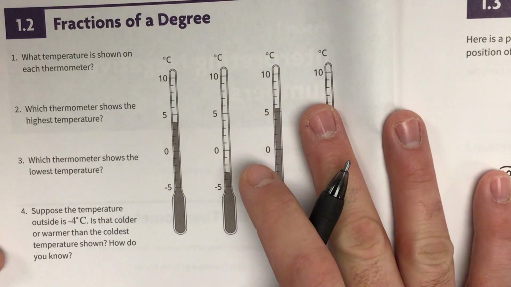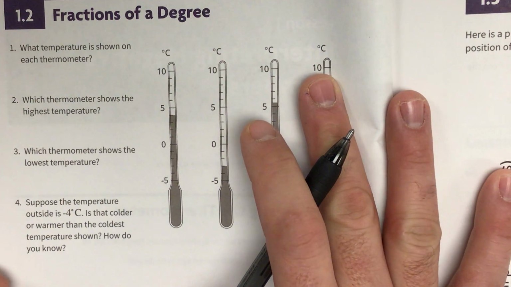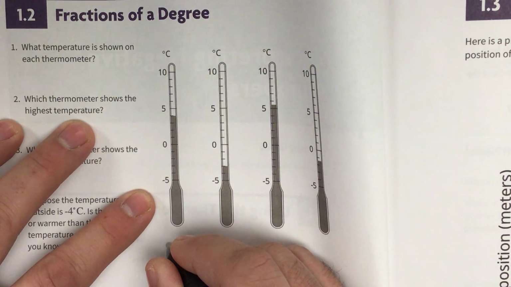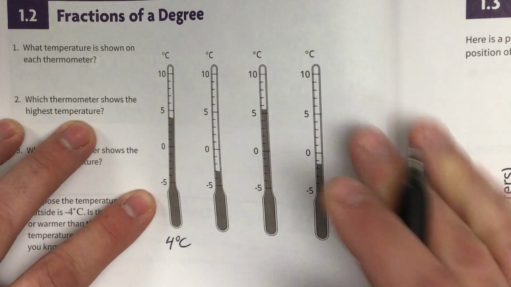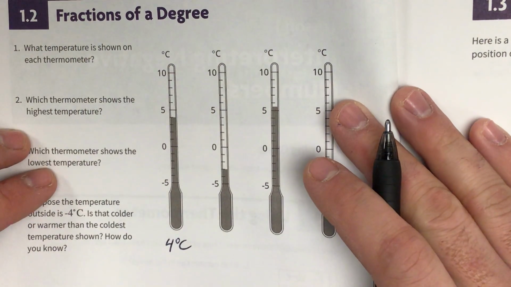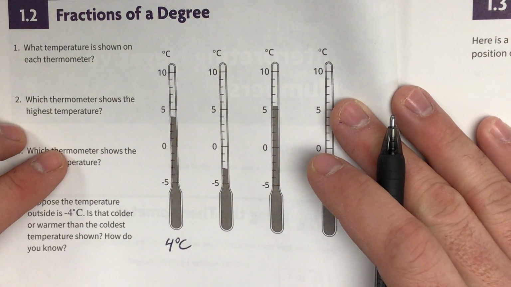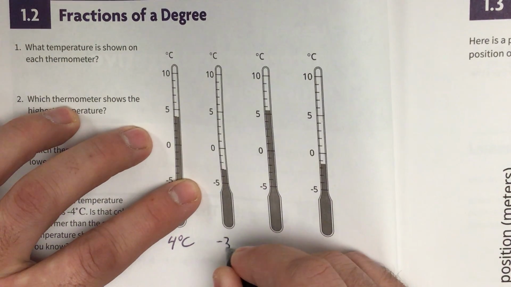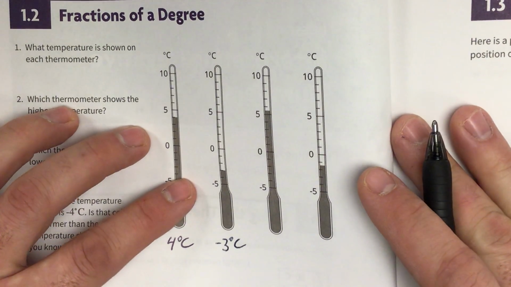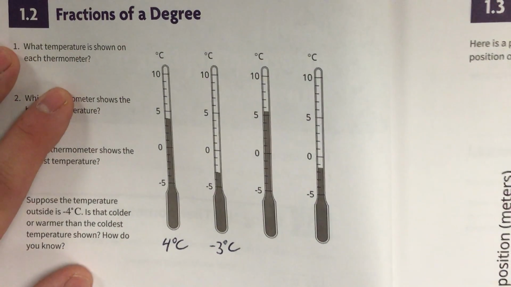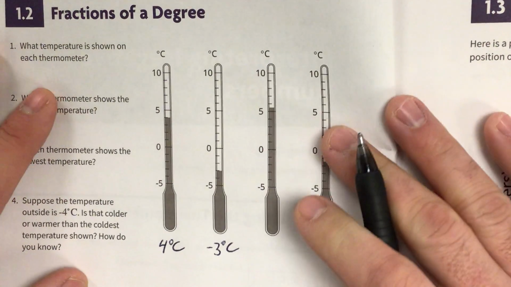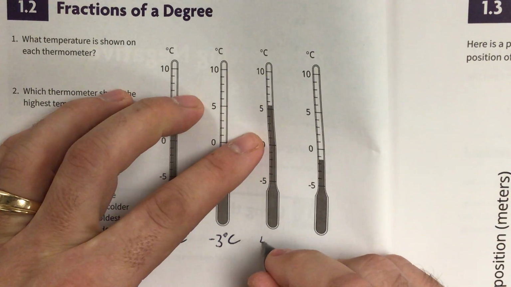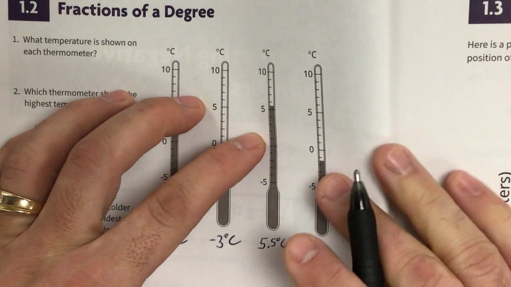Question 2 on page 8. What temperature is shown on each thermometer? Connor, why don't you take the first one for me? What do you got? How many degrees is that? 4 degrees, and we're going to say Celsius. It does show us up on top that it's in degrees Celsius. Next one, Cameron, what do you got for the second thermometer? -3 degrees Celsius. I agree with that. Jonas, third one. 5.5 degrees Celsius. Certainly between 5 and 6 there.